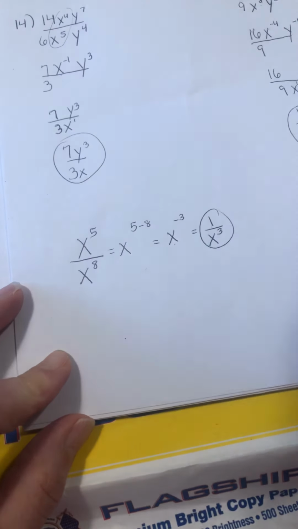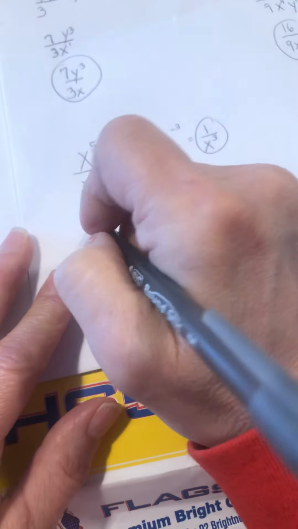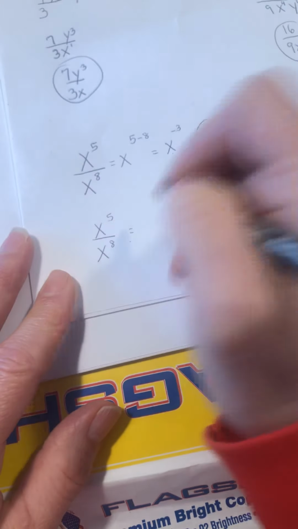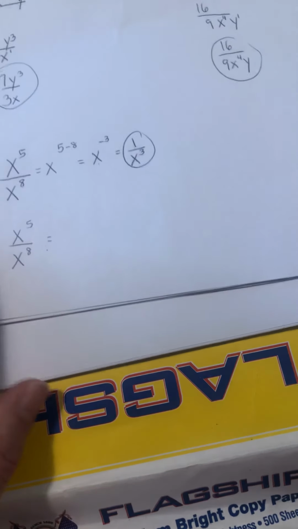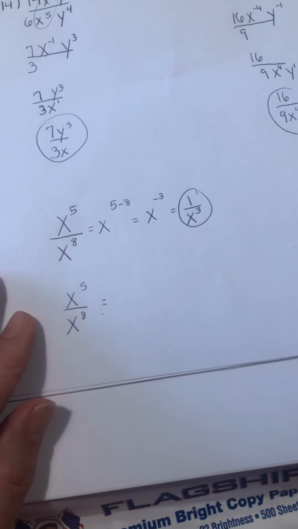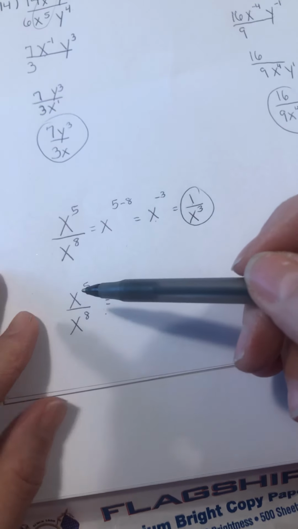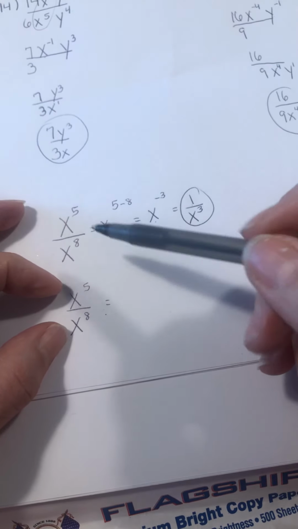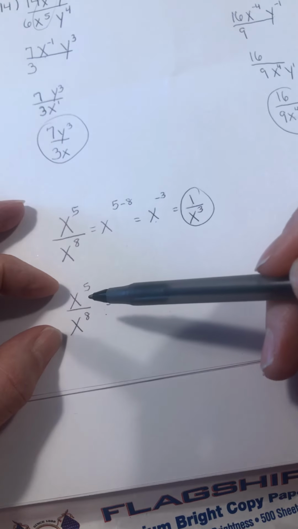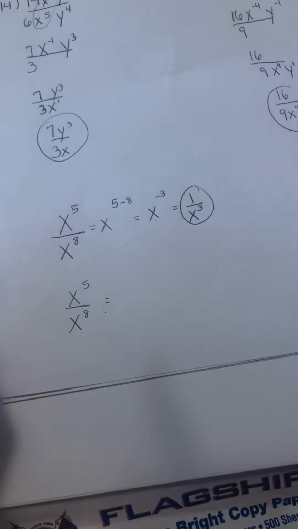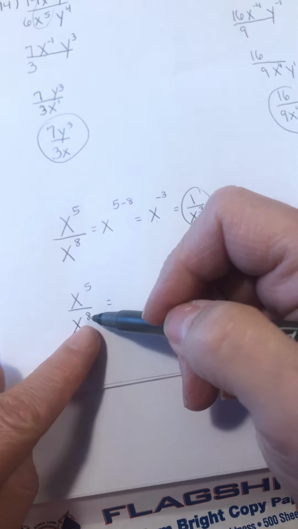But if I wanted, I could think about this a little bit differently. So here's a little shortcut. When we're dividing like bases, we are constantly thinking about what to do with the exponents. So we're going to subtract the exponents. Only I'm going to change this a little bit. I'm going to just think about what's the difference between 5 and 8. And I know that the difference between 5 and 8 is 3, okay? The 8 is higher.